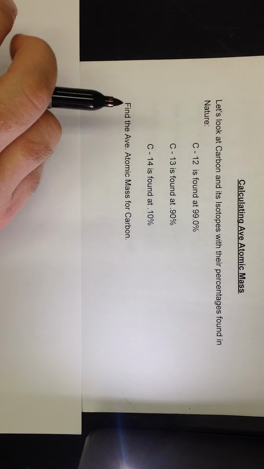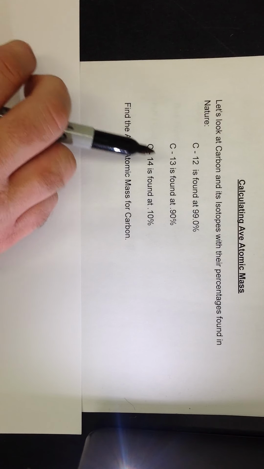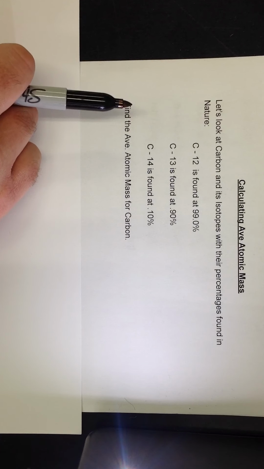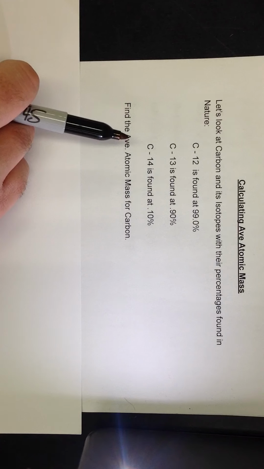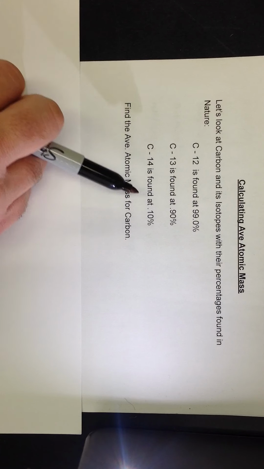So finding a piece of carbon in nature, it has isotopes. There's 3 different isotopes we'll find with carbon. Their percentages are 99% of that chunk of coal is going to be carbon-12, 0.90% is carbon-13, and of course carbon-14 is found at 0.10%. So how do we actually get the average atomic mass using these percentages?